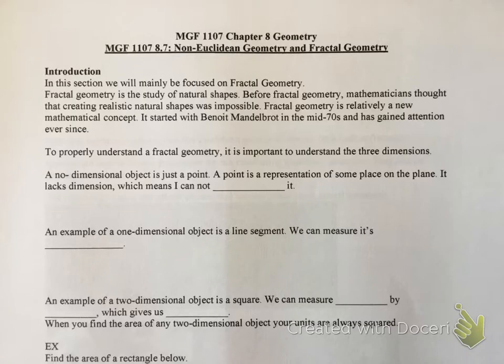All right, this is section 8.7 in chapter 8, geometry, which is non-Euclidean geometry and fractal geometry. I'm going to be focusing just on the fractal geometry portion of this section. So fractal geometry is the study of natural shapes.